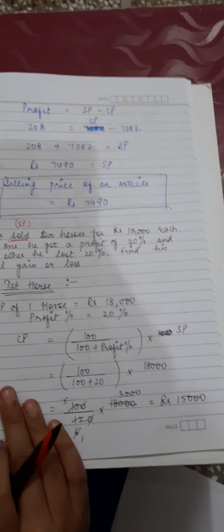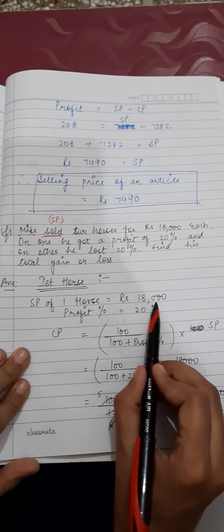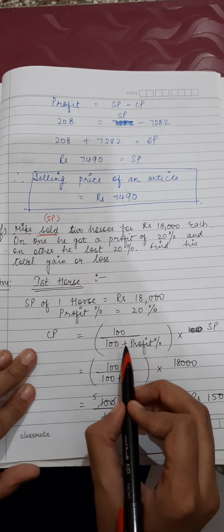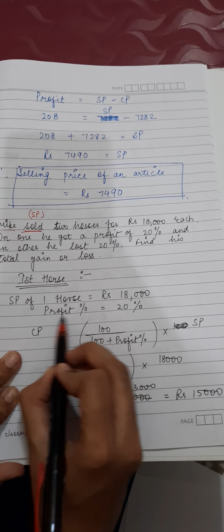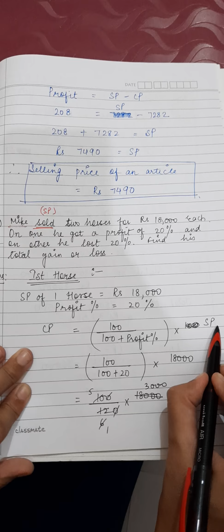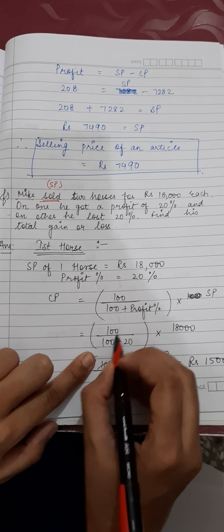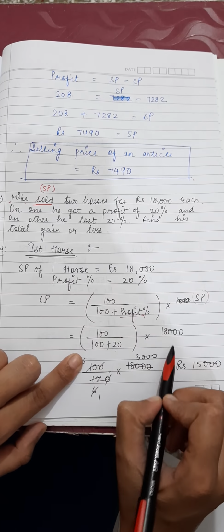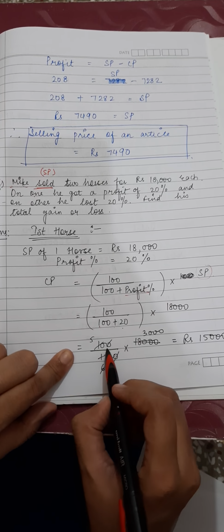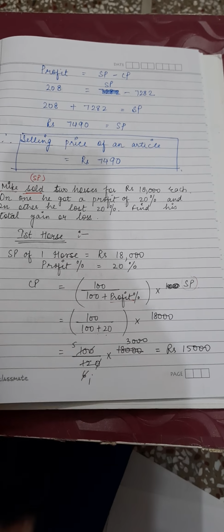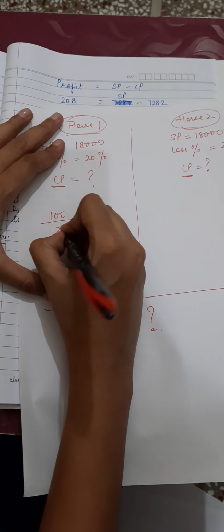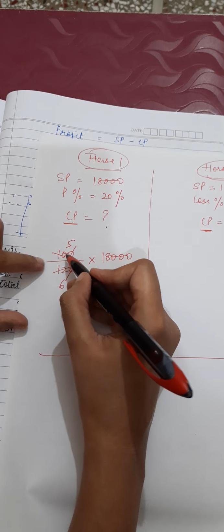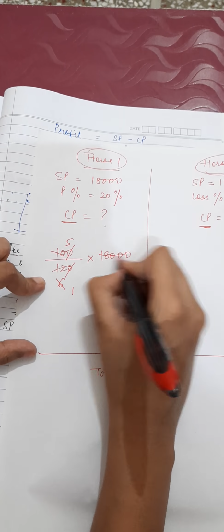Now let us see the solution. Selling price of the first horse is rupees 18,000. Profit percent is 20%. You have to find the CP, and the formula for CP is 100 upon 100 plus profit percent, because we have been given profit percent, into SP. So 100 upon 100 plus 20, since the profit percent was 20, into SP. And the value of SP is 18,000, so we keep 18,000 here. Then 100 upon 120 into 18,000. Now when you solve it, 0 cancels with 0, 5 sixes are 30, 2 5s are 10, 2 6s are 12, 6 1s are 6, 6 3s are 18.